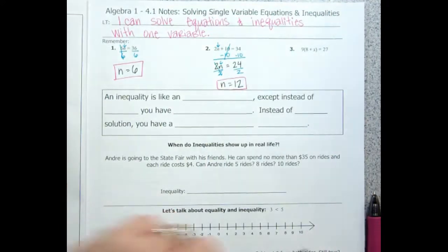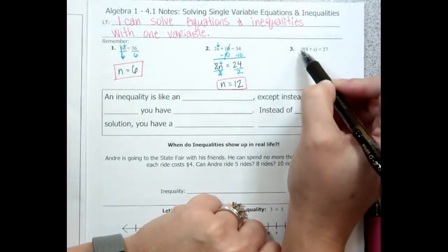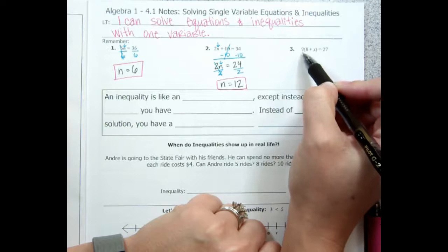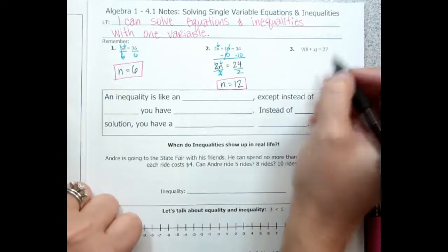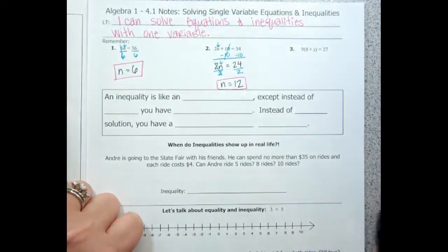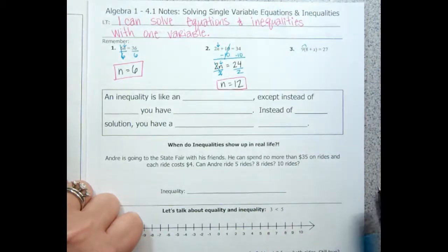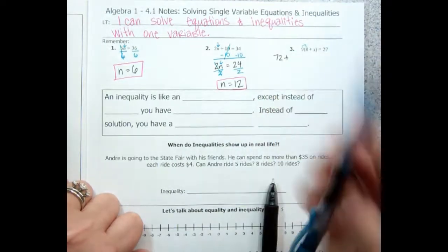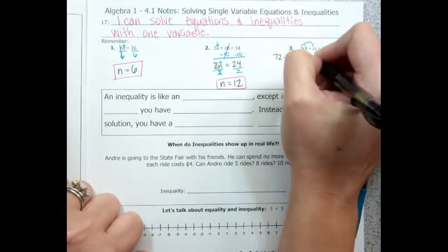All right, number 3. We actually have two options for number 3. So you see these parentheses here. We can actually distribute and then solve it, or technically that 9 is being multiplied times everything. So if we wanted to get rid of it, we could divide. So let me show you both ways of how to do it. First, I'll go through and I'll distribute. So when I distribute 9 times 8, you get 72 plus 9 times x, 9x equals 27.